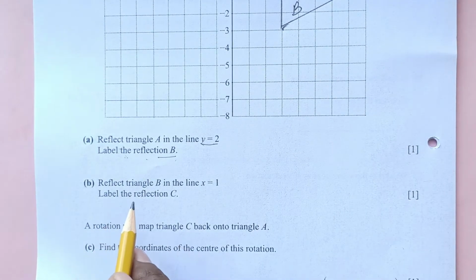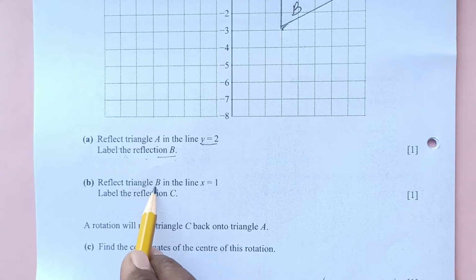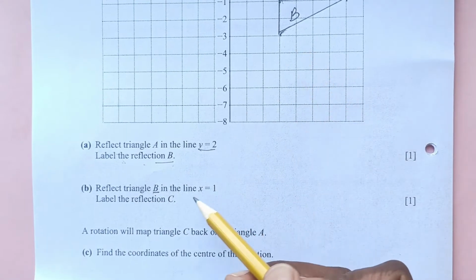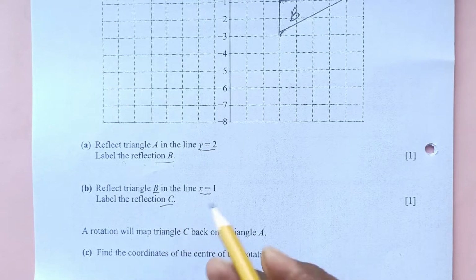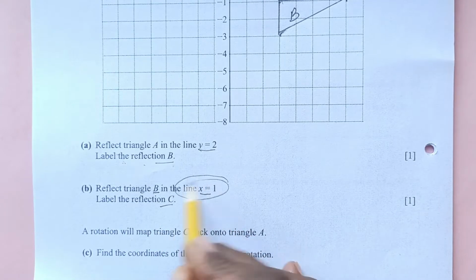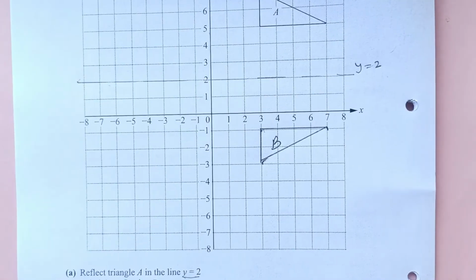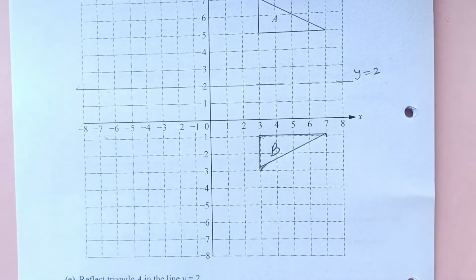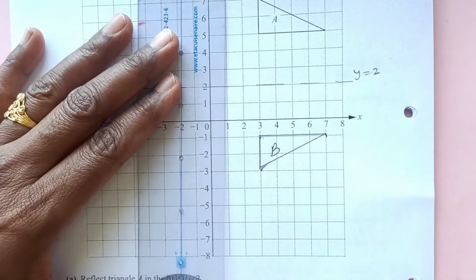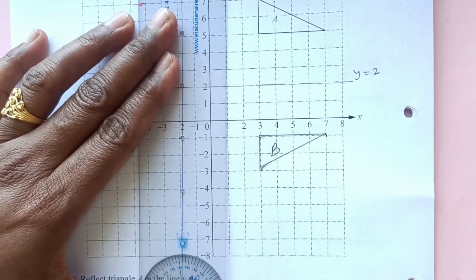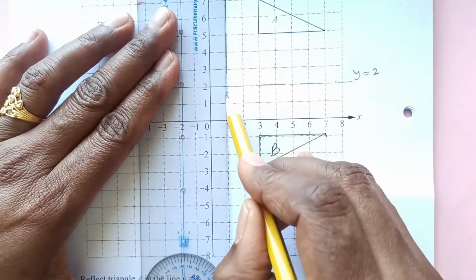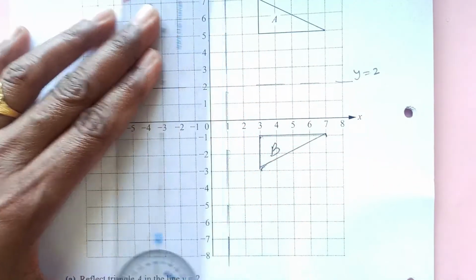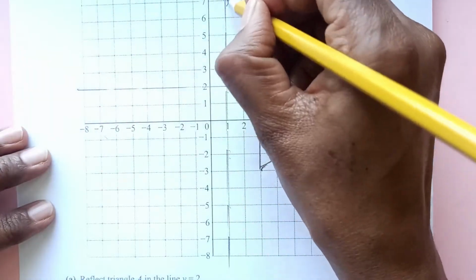Now part B, reflect triangle B, this new triangle B, in the line x equals 1. Label this reflection as C. Now we need the line x equals 1. So let's see, this is our x-axis, line x equals 1. It's the same process. Line x equals 1 is here. So we can just draw a line here. So this is our mirror line now, x equals 1.